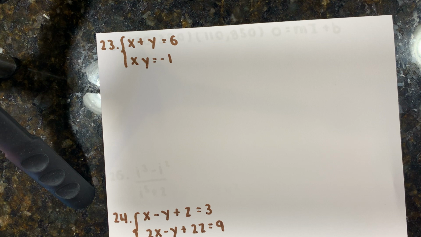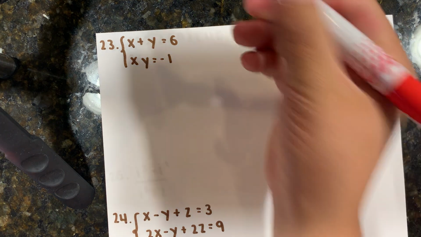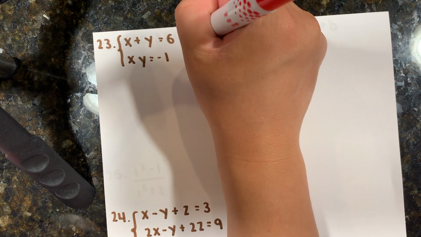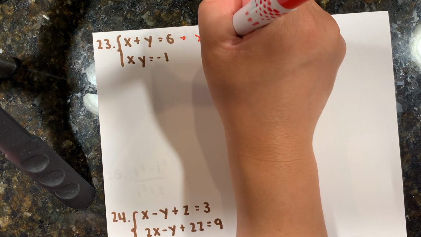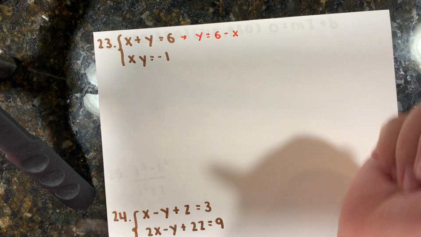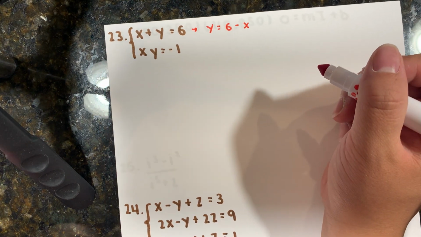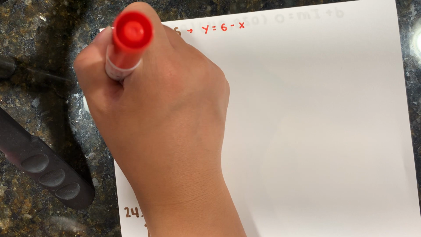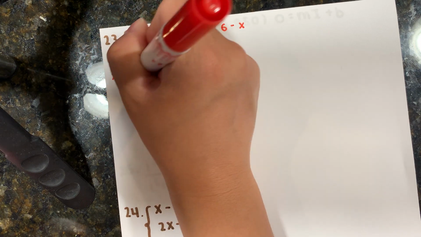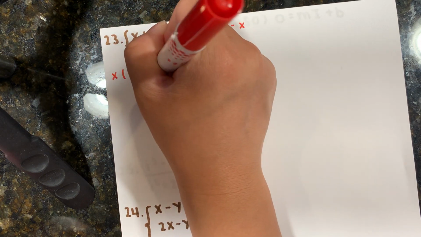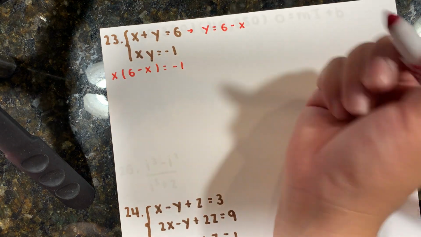Now looking at number 23, I again need to solve for one of my variables. So I'm going to solve for y. And that would give me y is equal to 6 minus x. I'm going to plug that into the bottom. So x times 6 minus x equals negative 1.